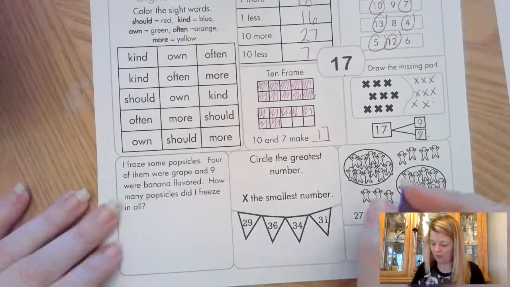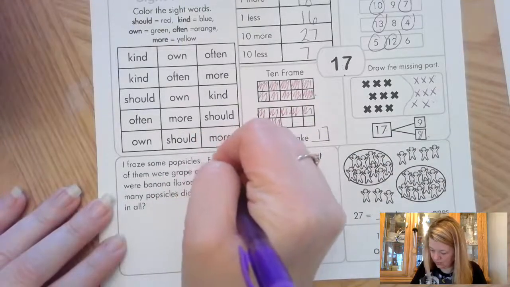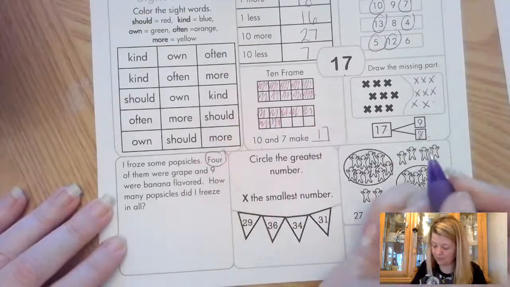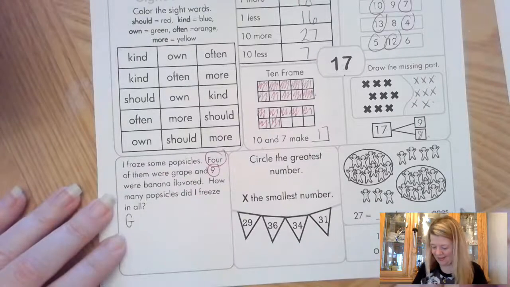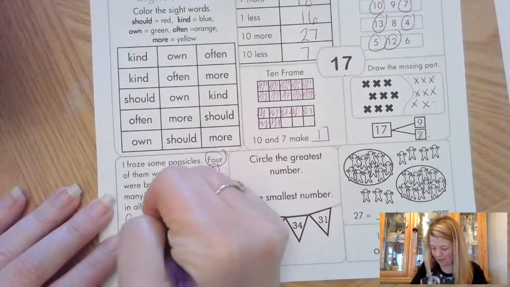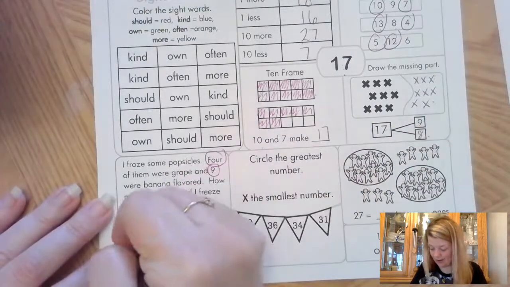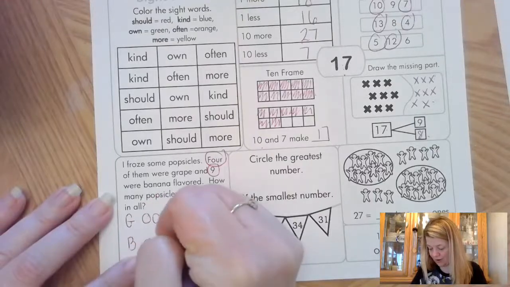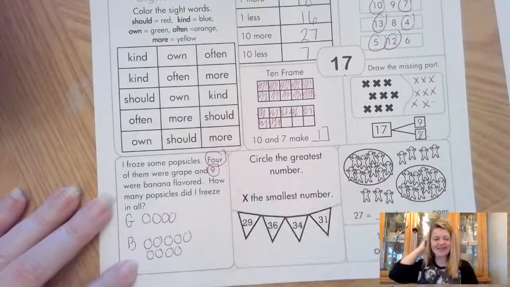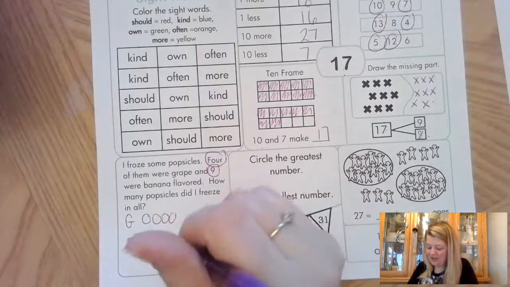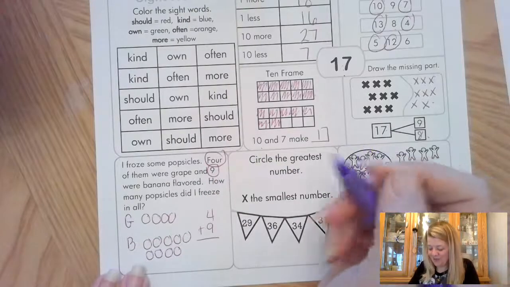So we could write, first, we circle the 4 and the 9, and we know we're going to put a G for grape, and we know 4 of them were grape, and then they said that 9 were banana. 4, 5, 6, 7, 8, 9. So we're going to add 4 plus 9 and get, you guessed it, 13.